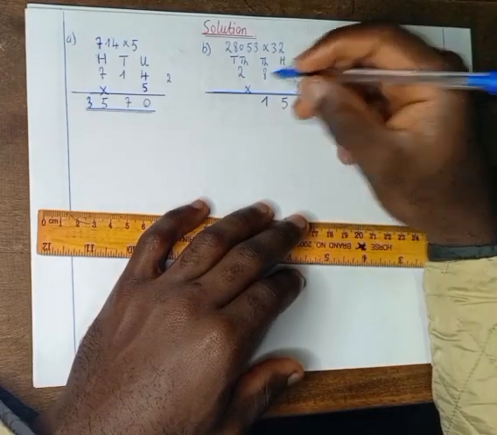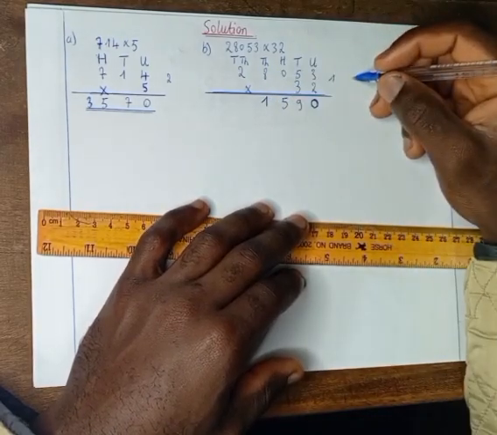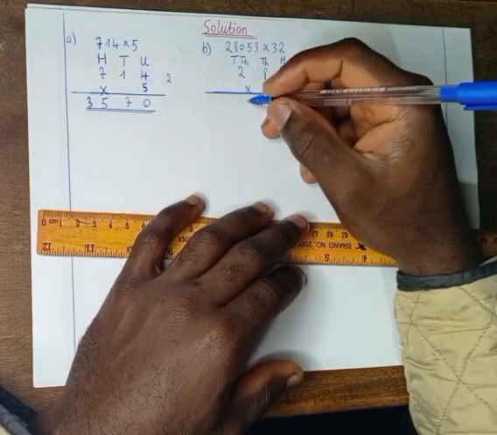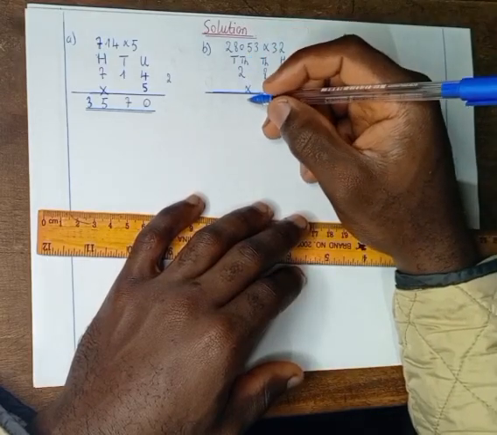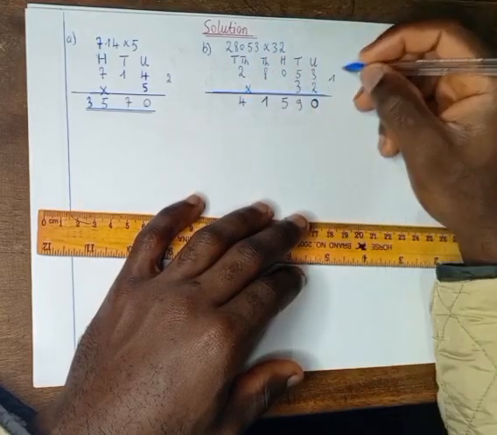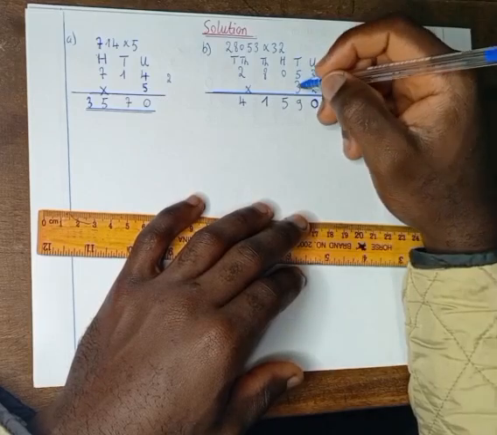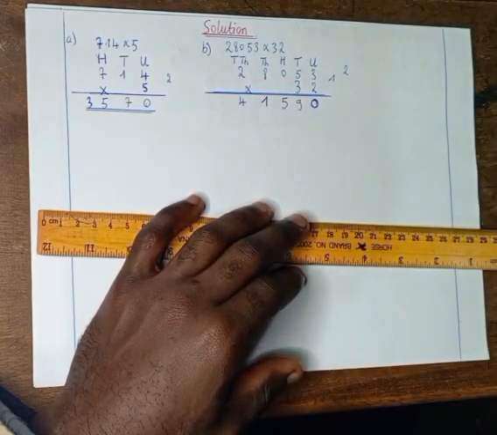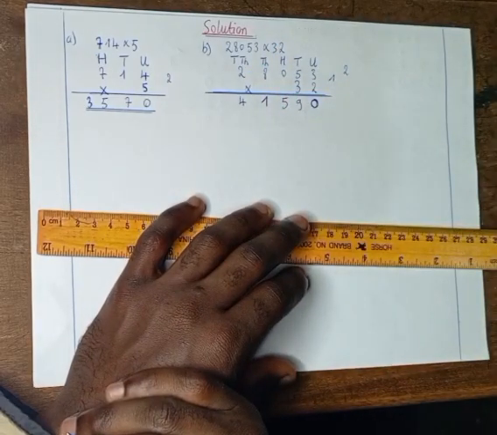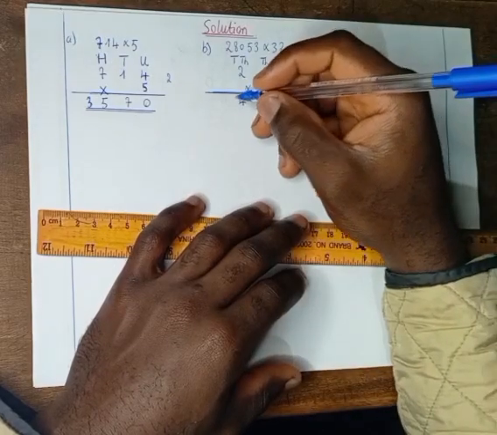Next, 3 times 8 gives us 24. We are going to write down 4 under 10,000s. Then we carry 2. Next, 3 times 2 gives us 6. Plus the 2 we carry gives us 8.